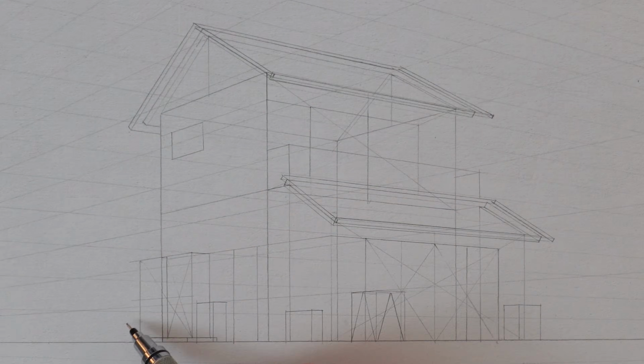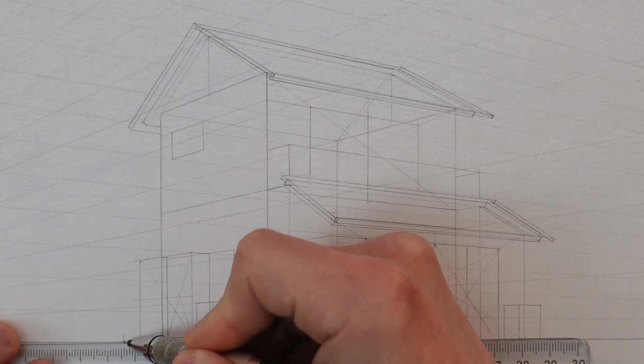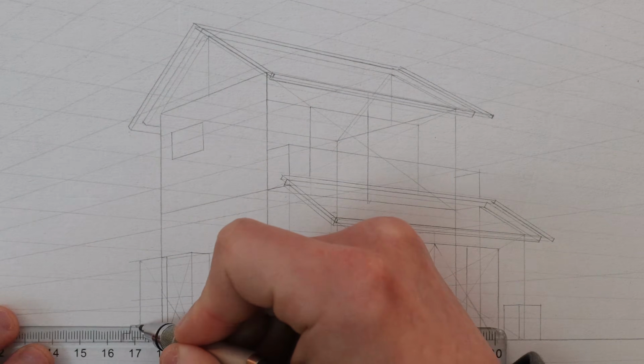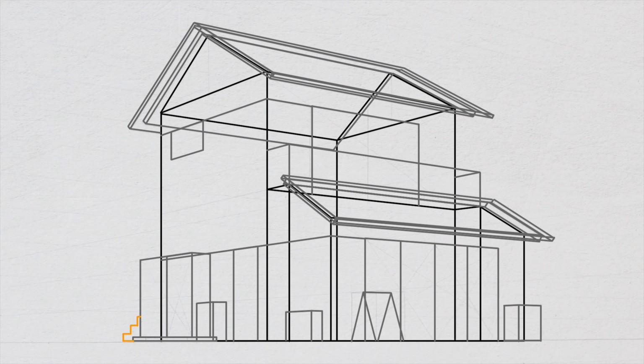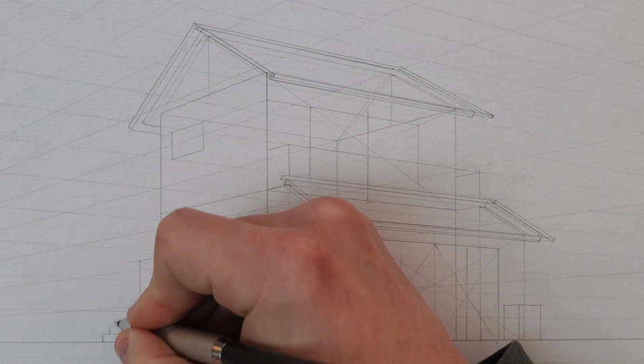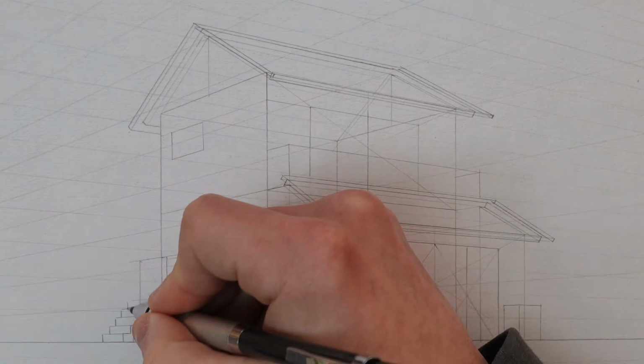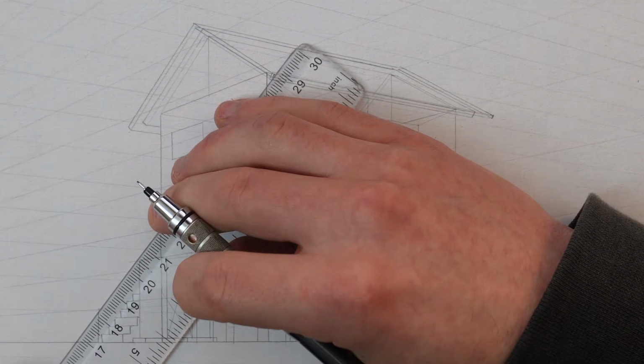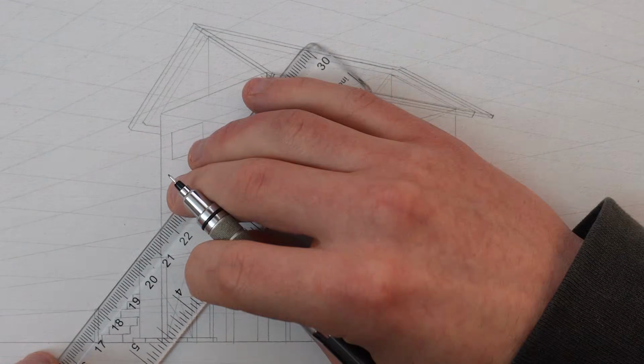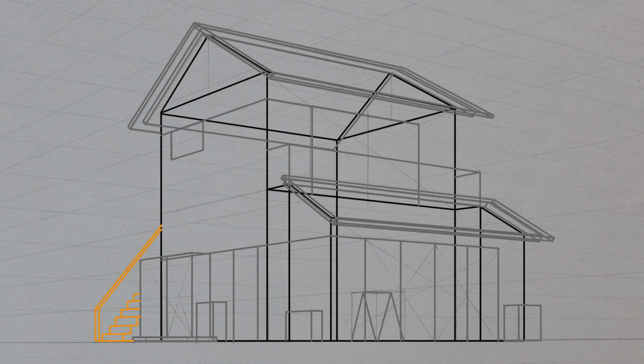And finally, at the back of the building here, I'll outline a set of stairs. And I do this by firstly drawing out the side plane, and then from each of these steps I extend a line in perspective to give them some depth. Alongside these, I'll also draw in a wall like so. Okay, we are almost done.